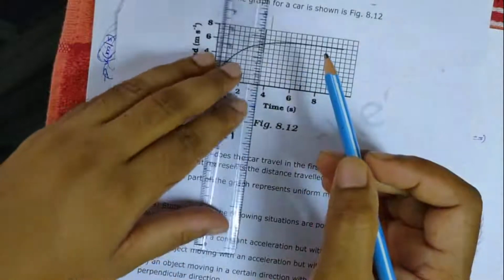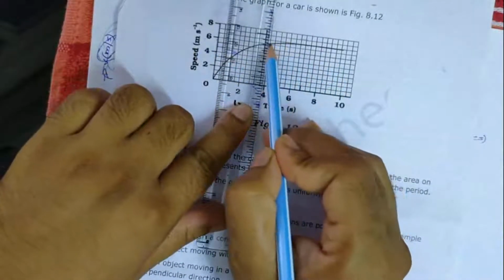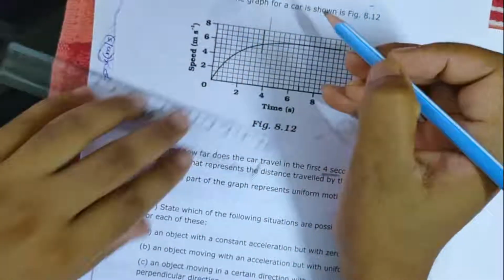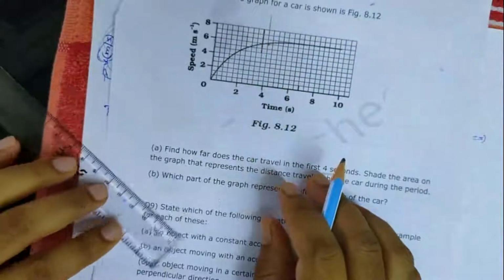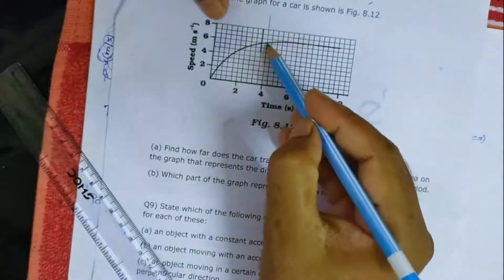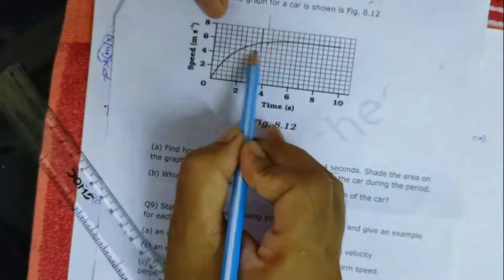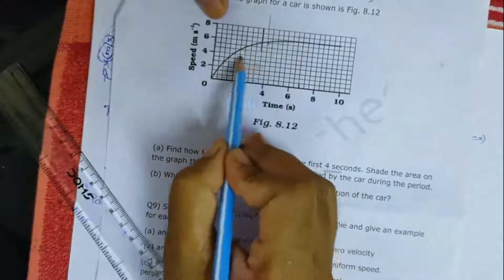So use your scale and you will find that at time t equal to 4 seconds, the speed is 6. So the point will come out somewhere here. So it is asking us to set the area. You can set this area with a colored pencil in your exam, that is totally up to you.